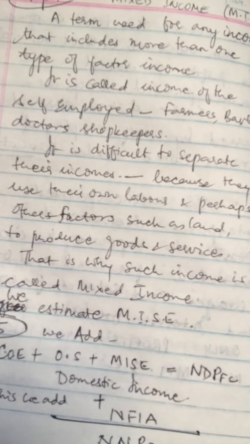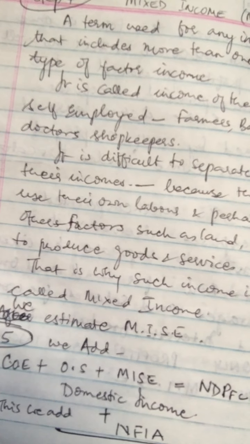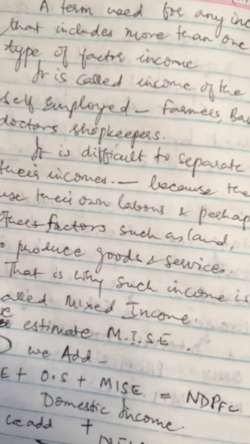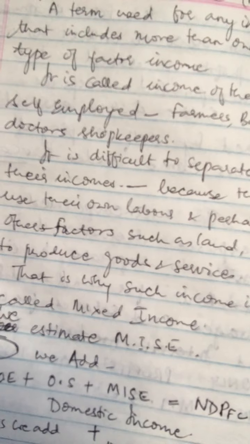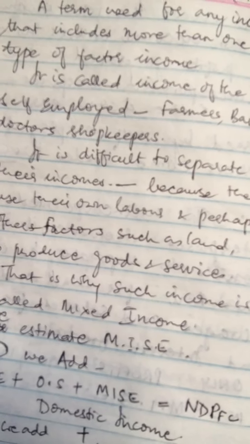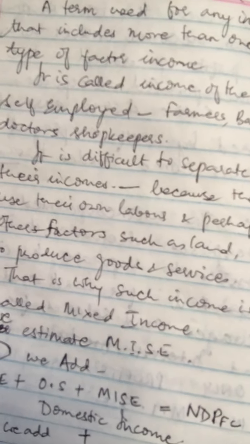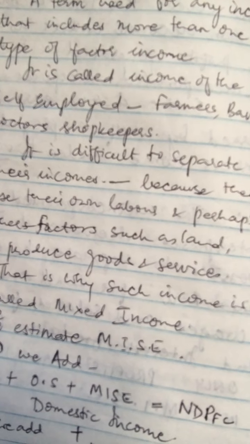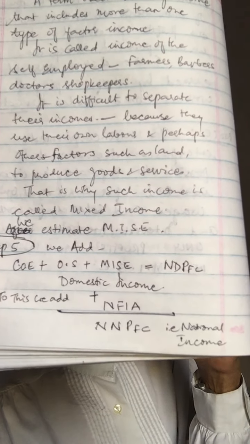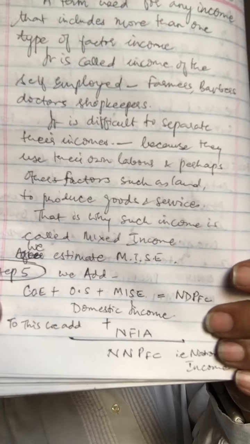Compensation of employees plus operating surplus plus mixed income of the self-employed. If you add this up, the aggregate that you get is NDPFC, that is domestic income. When you get the domestic income, to it you add net factor income from abroad, and that's how you get national income. In the next class, I just want to talk a little bit more about mixed income of the self-employed.